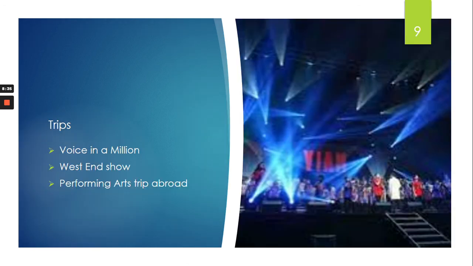We do go on trips. As a music department, we are involved in Voice in a Million, so that will be one that we always do, and the students have a fantastic time. We've performed on stage in the past as well. We'll often go to a West End show, especially for our musical theatre portion of the course. And then there's the performing arts trip abroad.